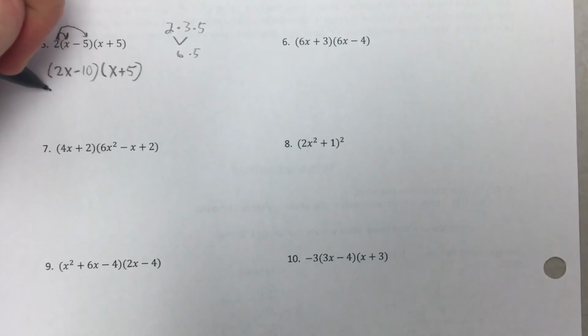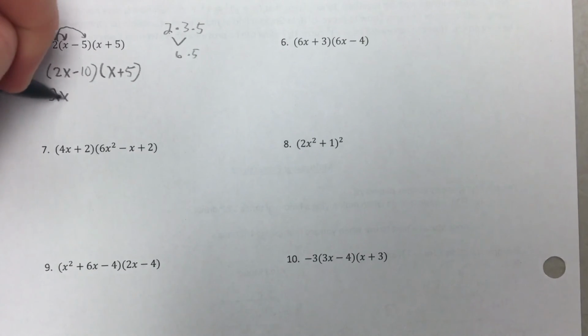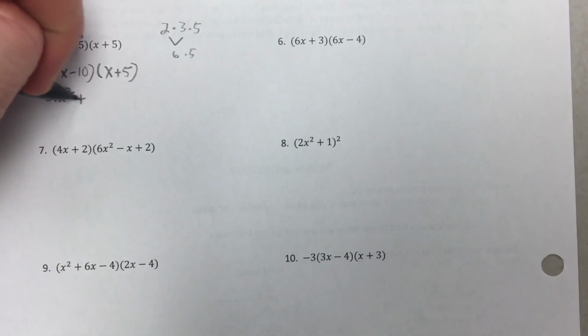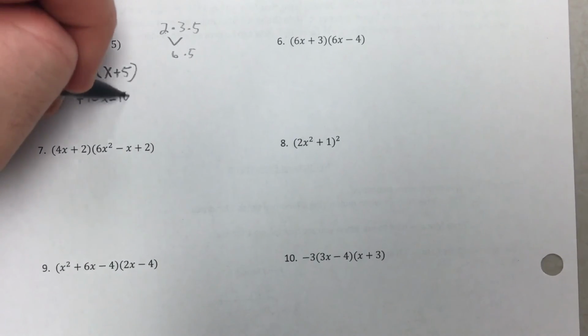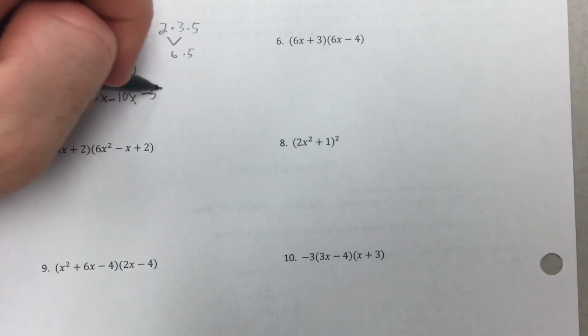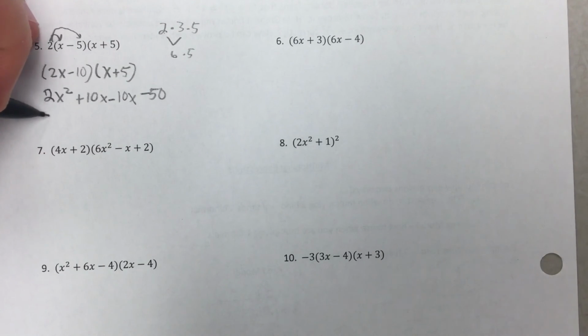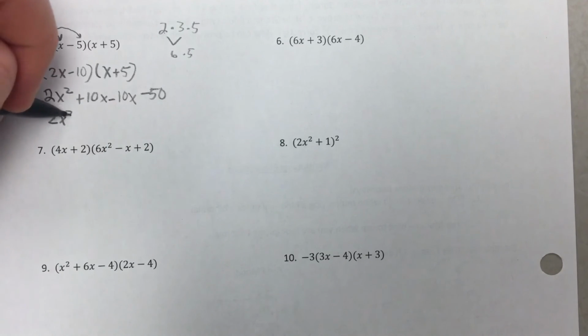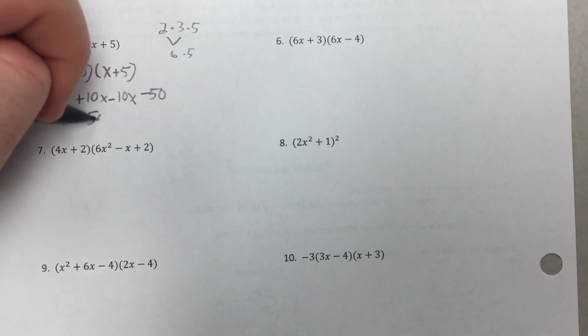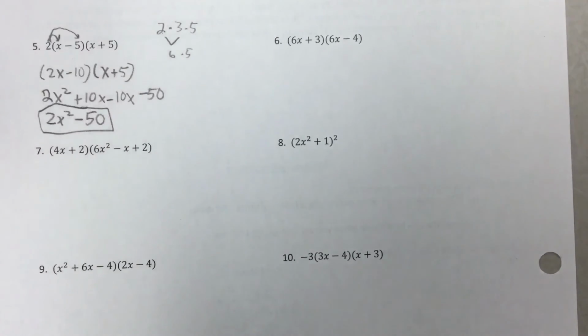So now I have to FOIL. So 2x squared plus 10x minus 10x minus 50. And so I'd end up with 2x squared minus 50 as my final answer for this one.